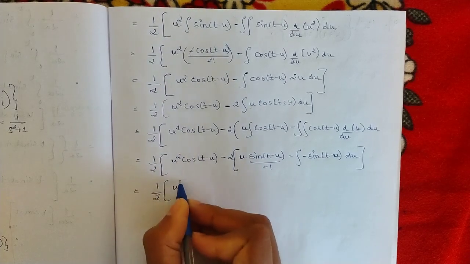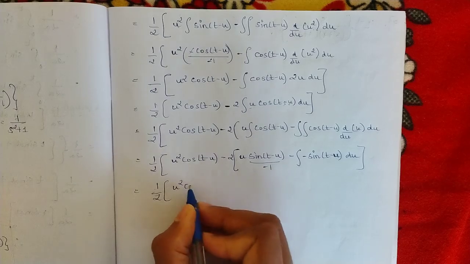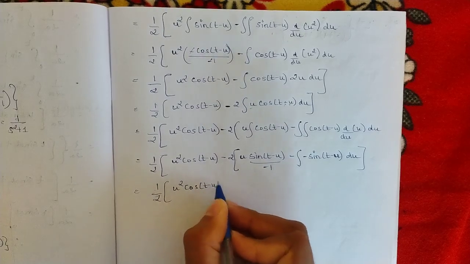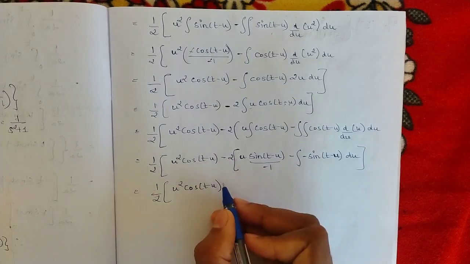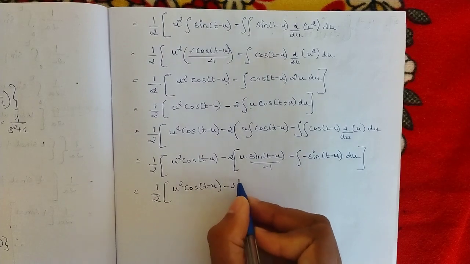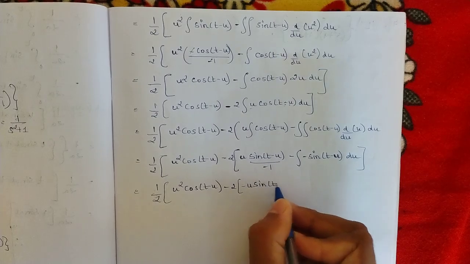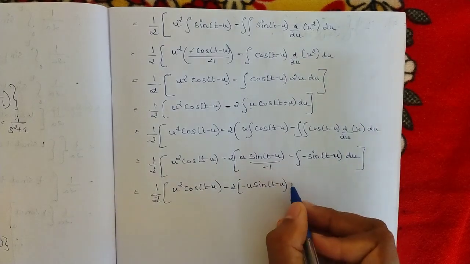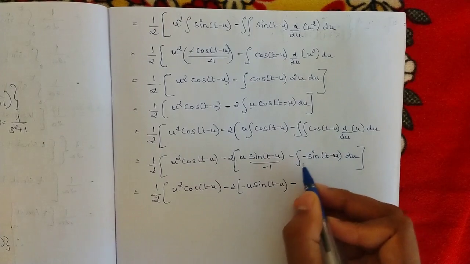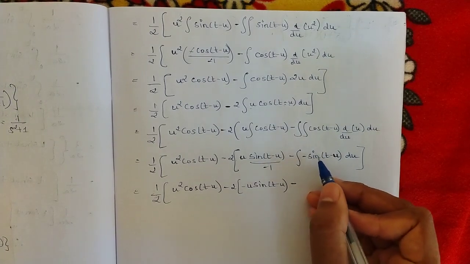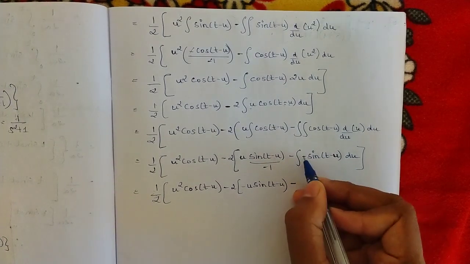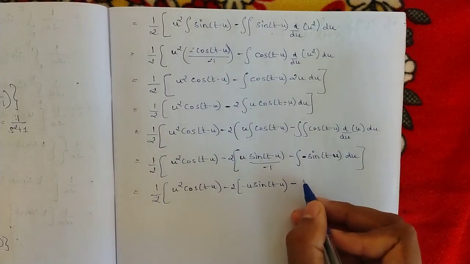1 by 2 u square cos t minus u minus 2 into minus u sin t minus u minus of integration of sine. Integration of sine is minus cos, but we already have minus sine, so it would be plus cos.